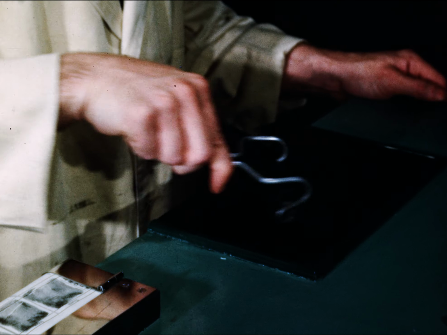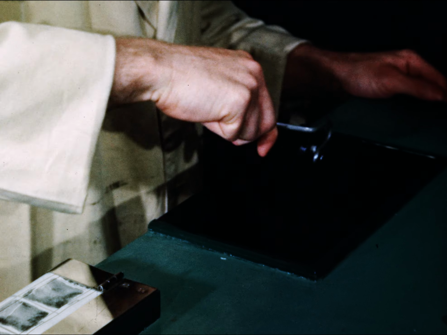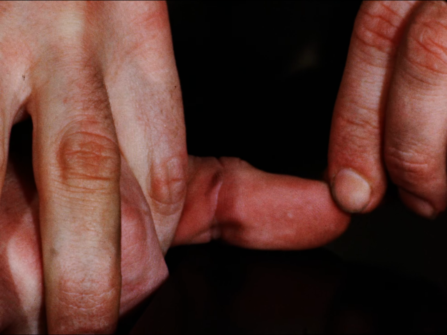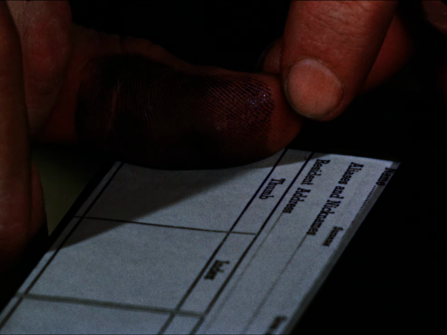Do not roll a finger over the same portion of the ink twice without having first re-rolled it with the ink roller. This is important. The rolled impression is a reproduction of the entire friction skin area.